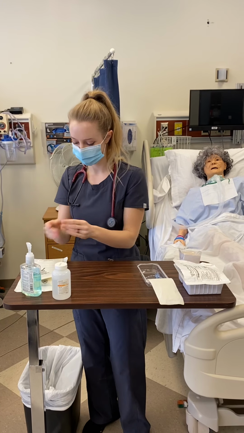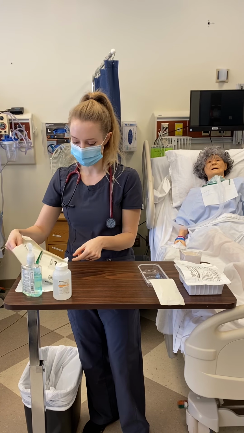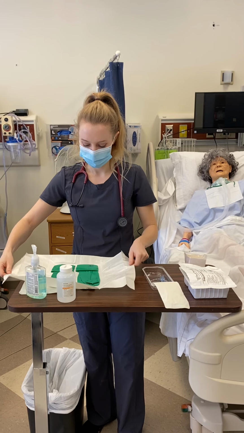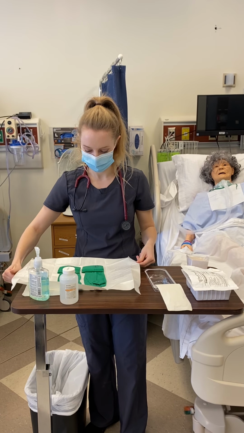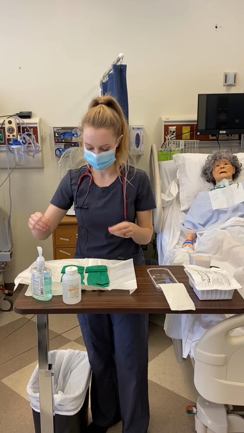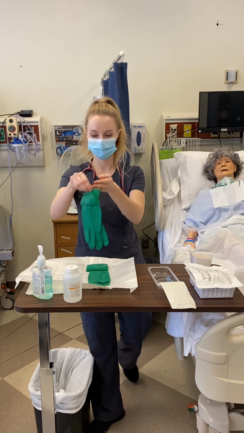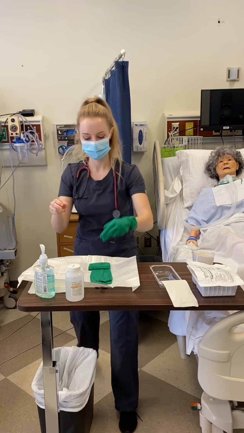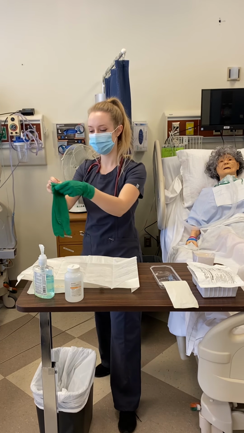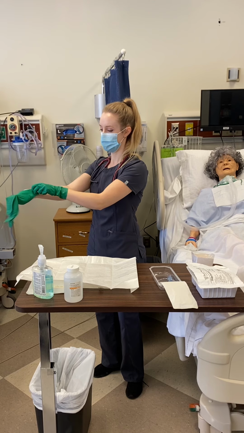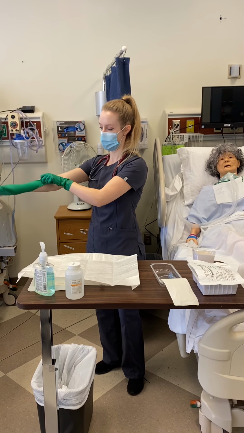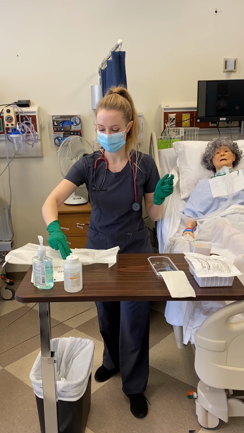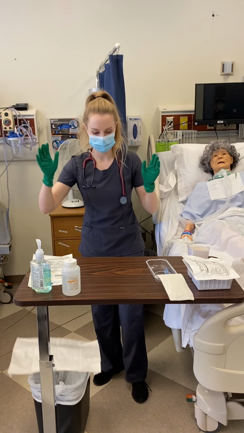Hand hygiene, and I will don my sterile gloves. I can get rid of my wrapper for them.